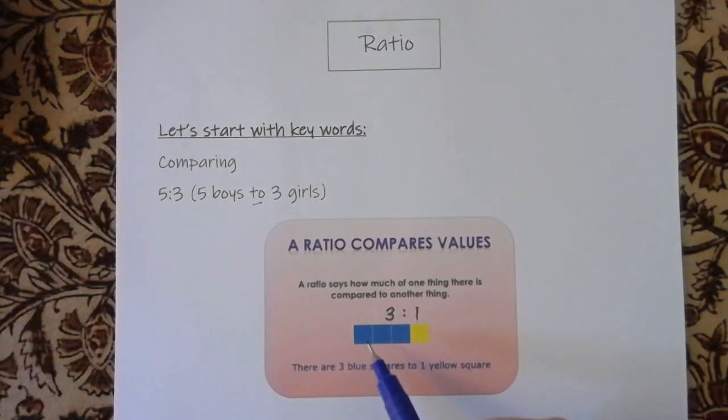So what you will see here, we have 3 blue squares and 1 yellow square. So the ratio is 3 to 1. So there are 3 blue squares to 1 yellow square.